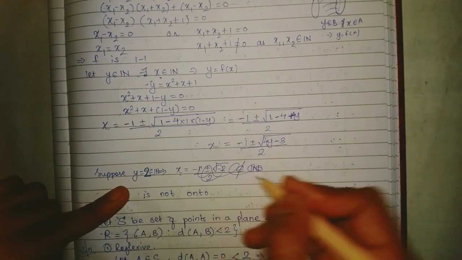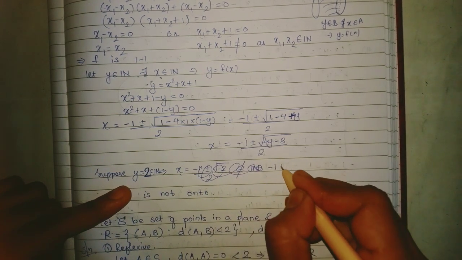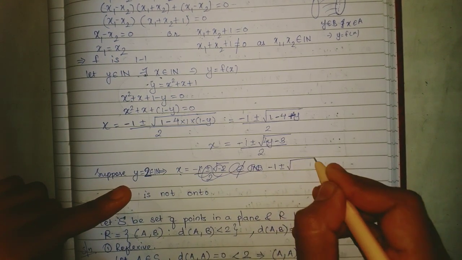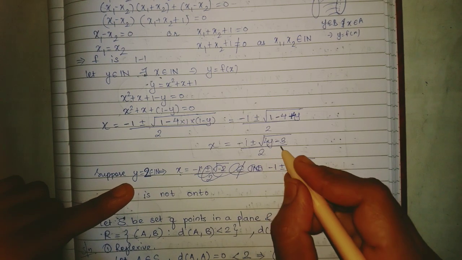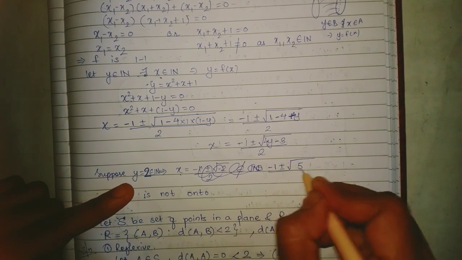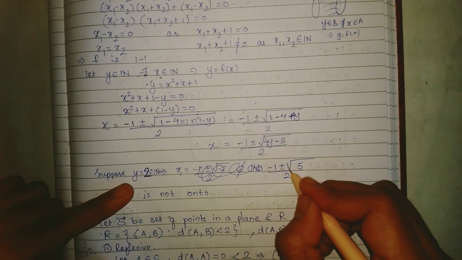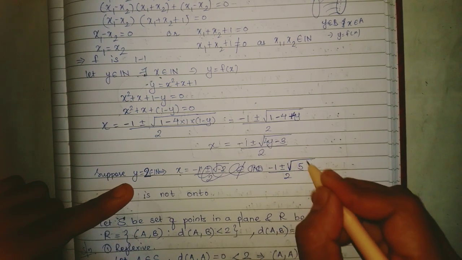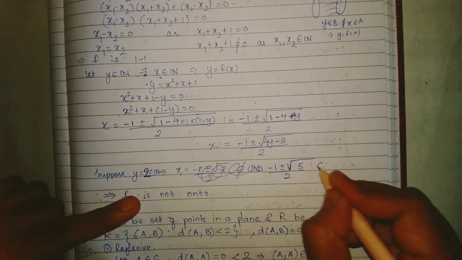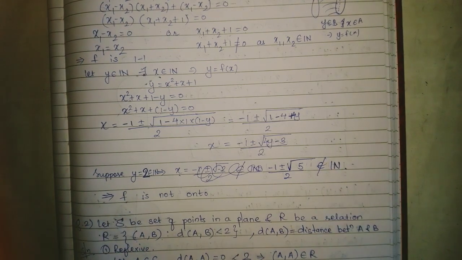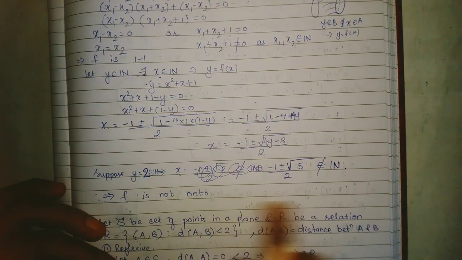I'll write here x equal to minus 1 plus or minus root of 4 times 8 minus 3, that is 5. So this is an irrational number, so it does not belong to N.